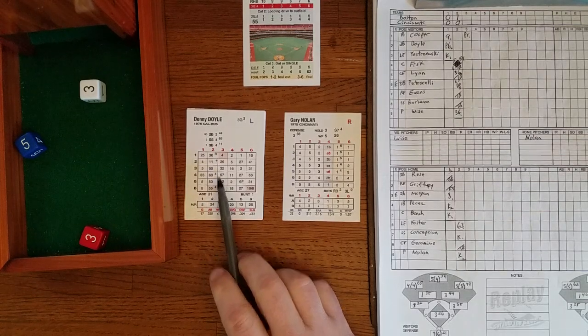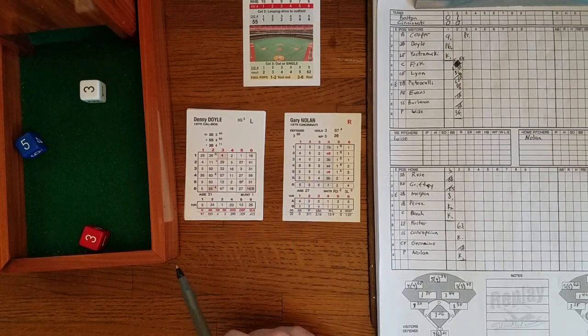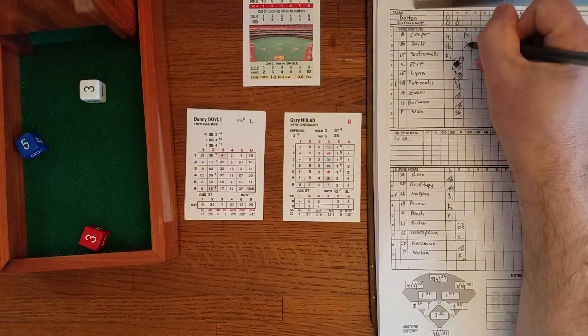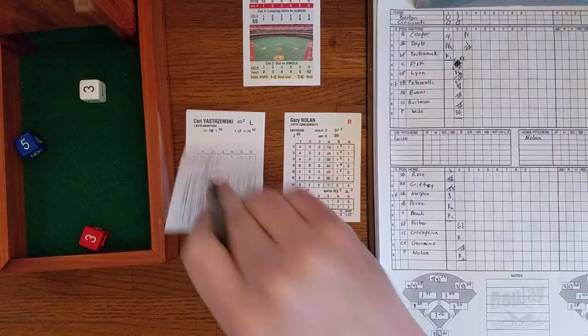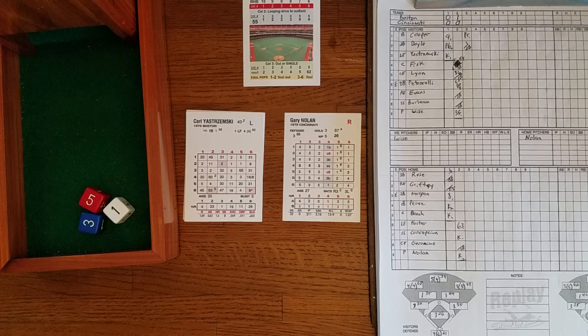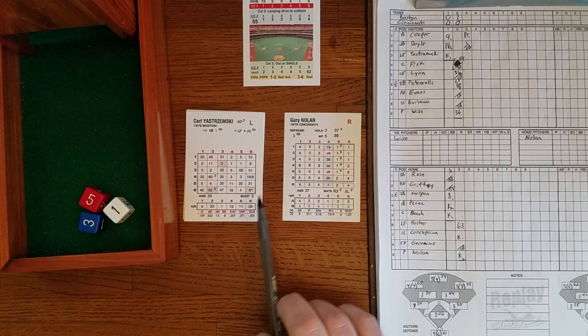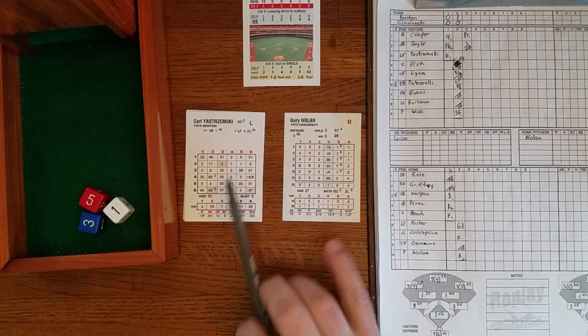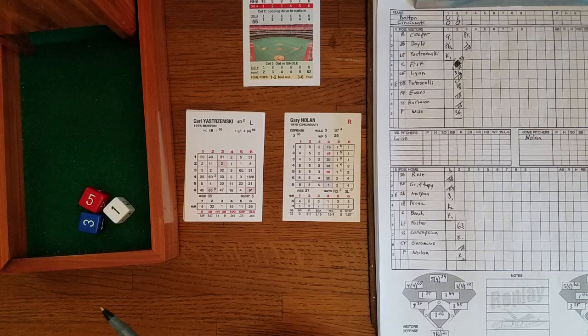3-3 is a 32. 3-5 is a 3. It's a 35 in column 3, and that's a double to center field. So Denny Doyle with a 1-out double, and he's in scoring position for Yaz. 5-1 is a 5. 5-3 is a 1. A total of 6. 6 is a base on balls.